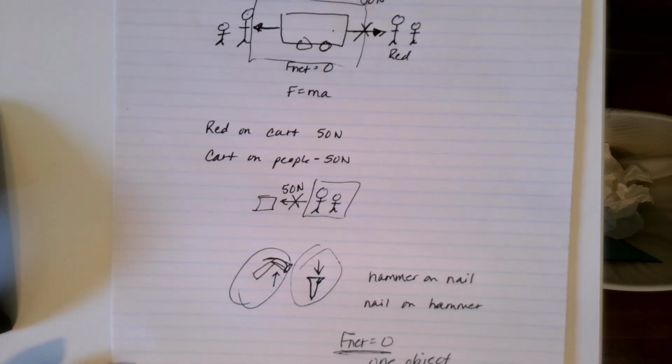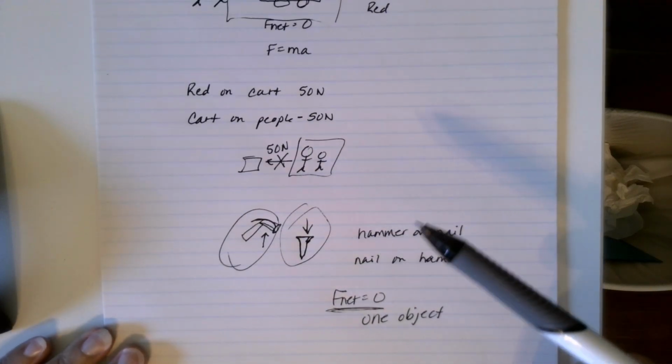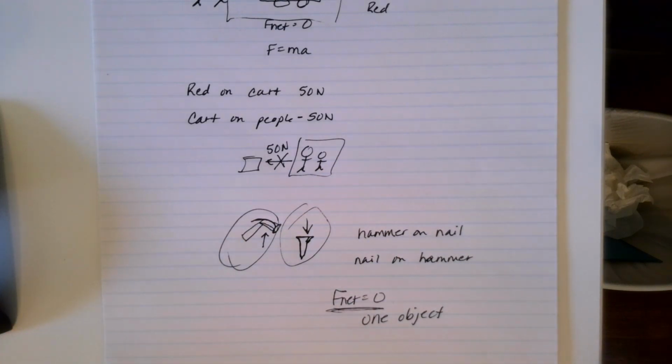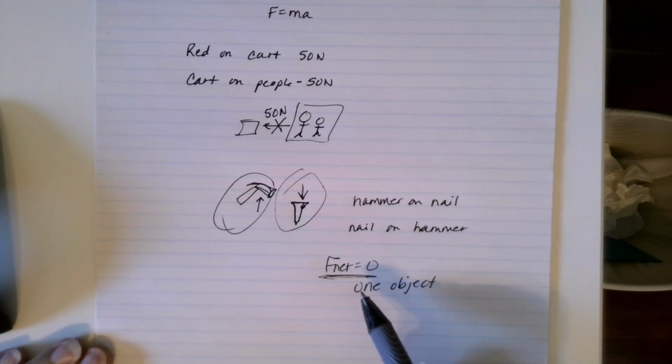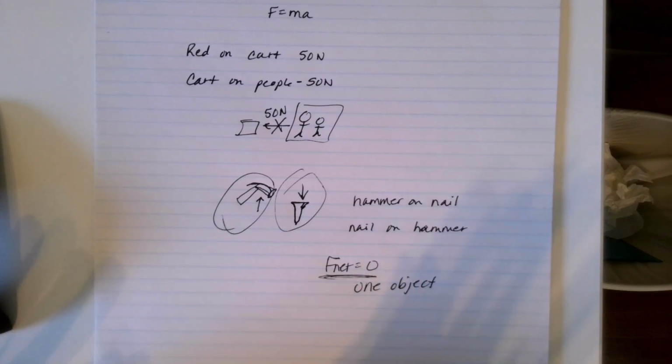So I just want to make clear that for Newton's third law, you have to have two separate bodies or two separate objects that you're looking at. And we never say that F net is 0 when we talk about Newton's third law, because F net is 0 is talking about one object. For Newton's third law, we have to have two separate objects.